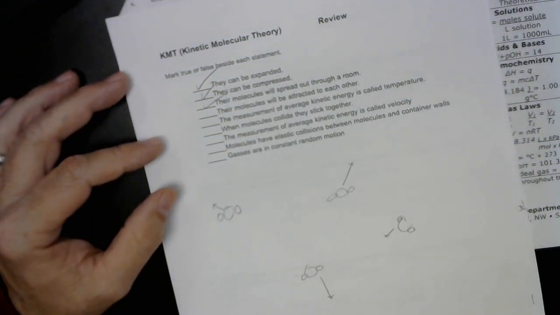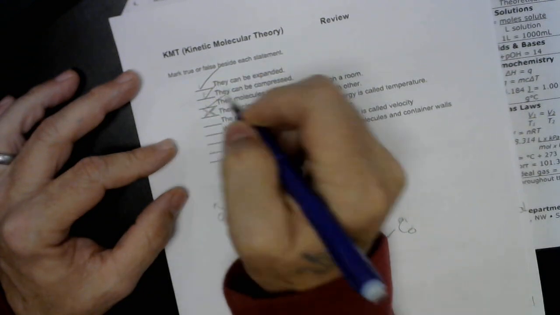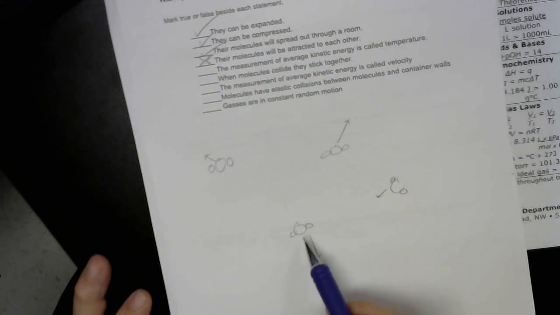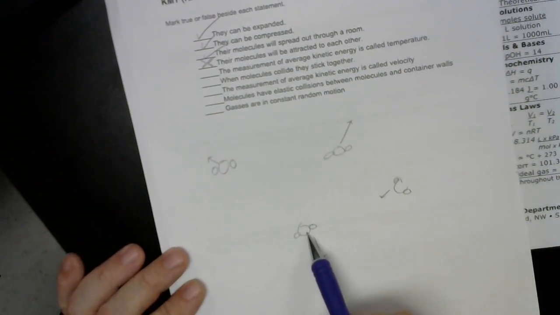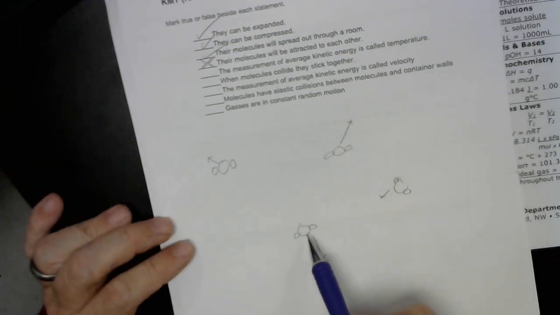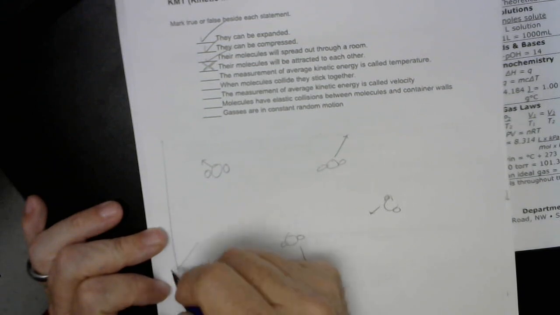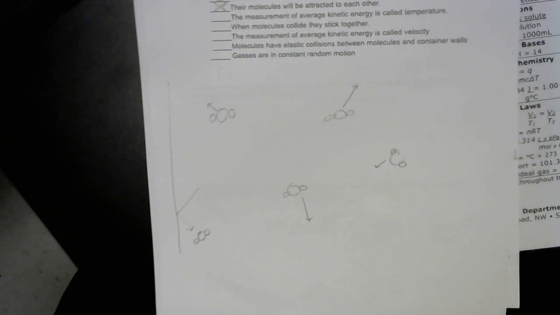The molecules will be attracted to each other. Absolutely not. These molecules are considered to be very, very small considering the space they're in. So we consider them to have negligible volume, and they do not interact even when they bounce off the side. It is an elastic collision. They don't lose energy. They don't stick to the wall. There's no attractive forces to the wall.